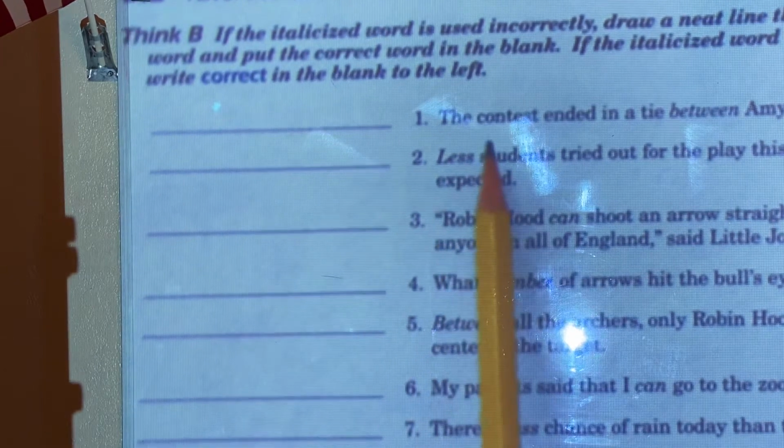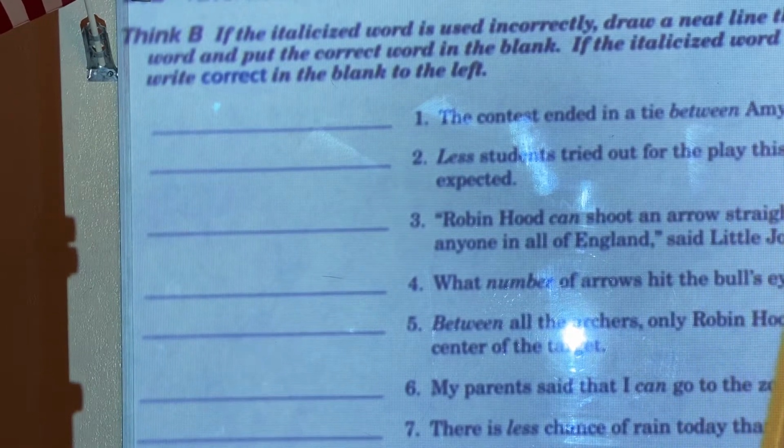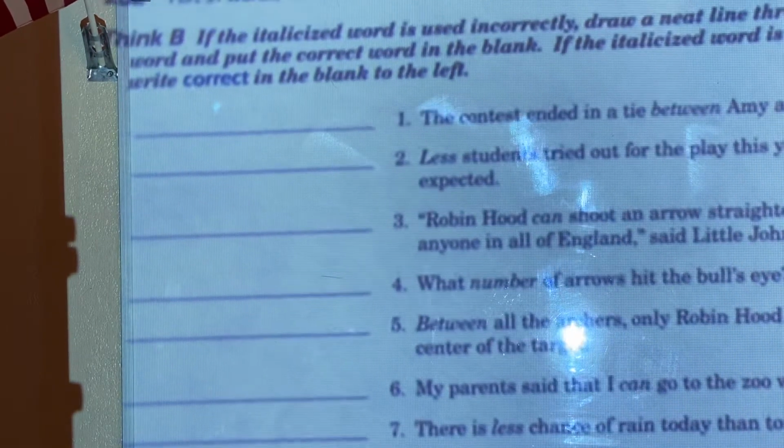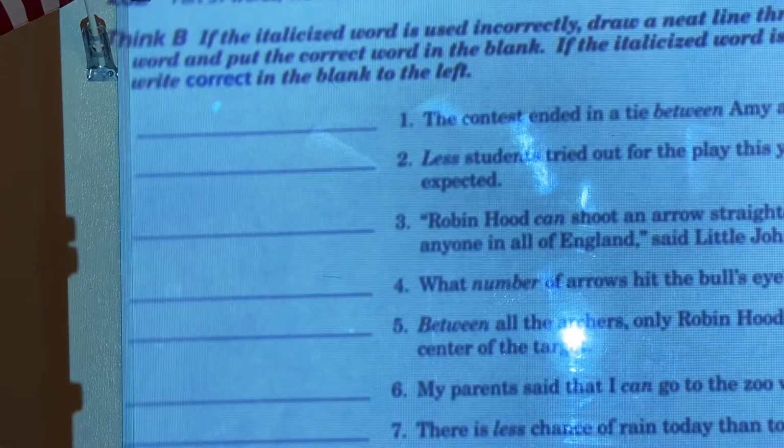So the first sentence says, the contest ended in a tie between Amy and Emily. And if we go back to yesterday, we had 2 words per each. On page 261, it said between or among. Between means when dealing with only 2 people or things, and among when dealing with more than 2.